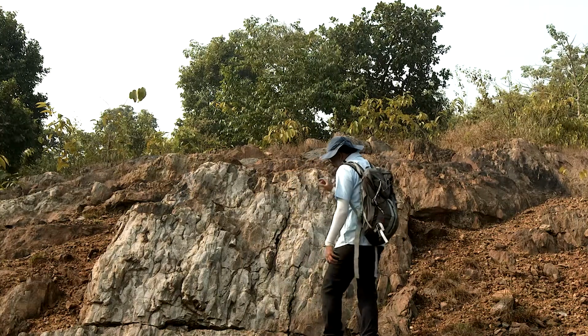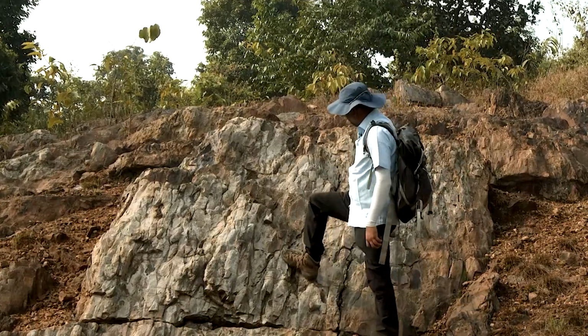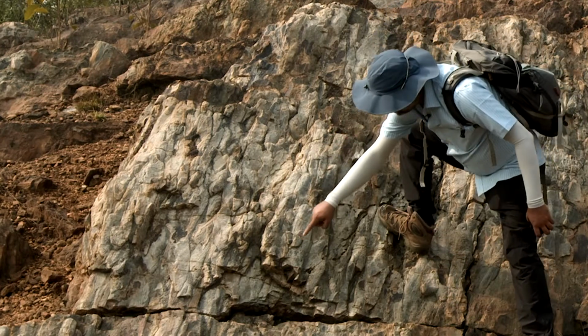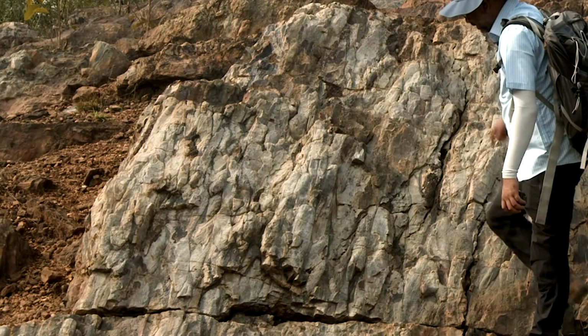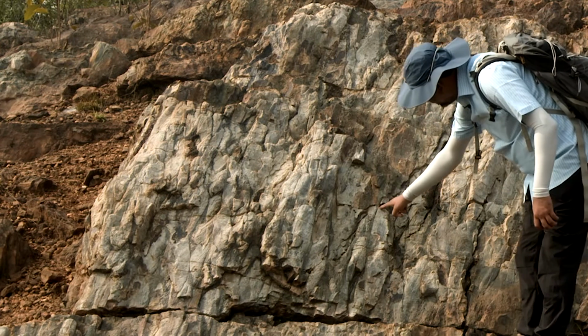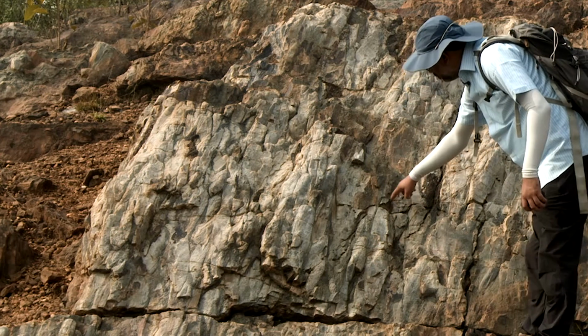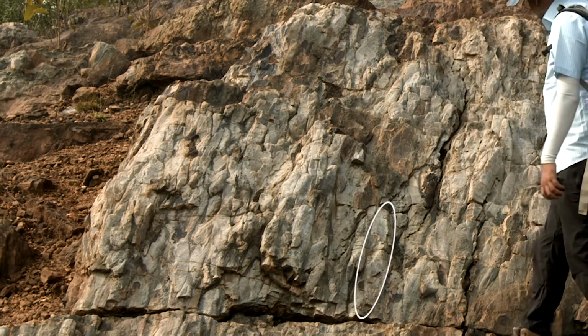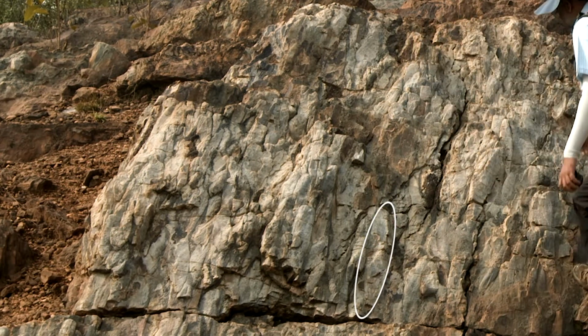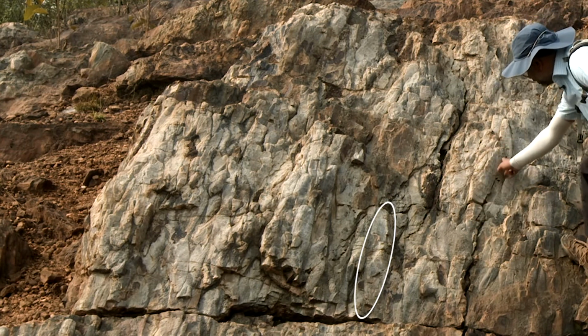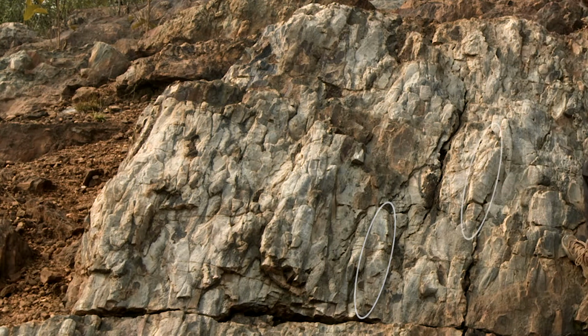And if we see here, we see the conglomerates, they are stretched. You can see this is their long axis. For example, this one is a single pebble that got stretched like this. You can see one here got like this.